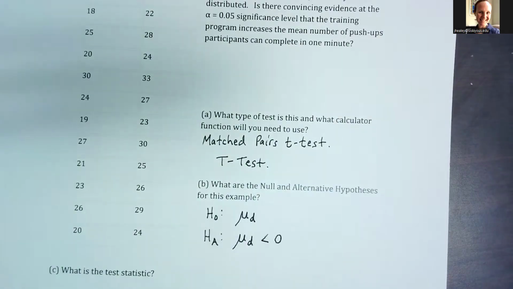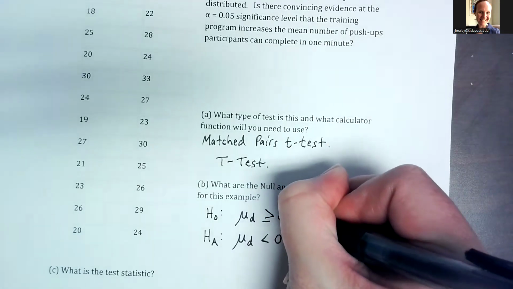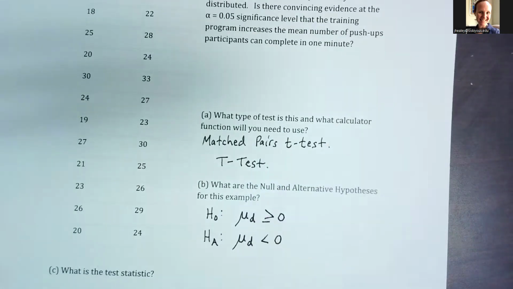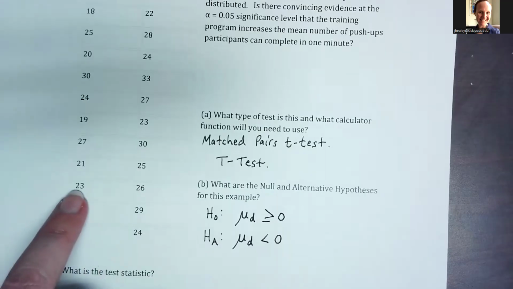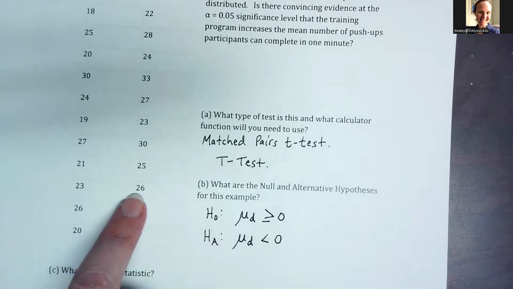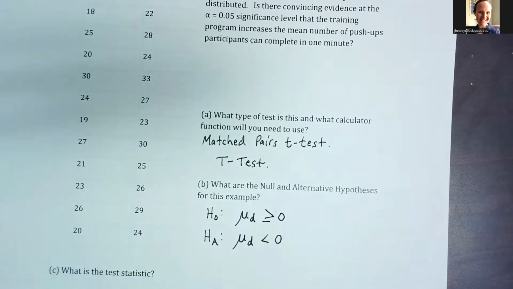So to write your null hypothesis, then we turn this around and put greater than or equal to 0, or you're allowed to just put an equal sign there if you would like. But this one has to be less than 0, because that would say that we have a smaller number first and a bigger number second, which would talk about us increasing the number of push-ups that people can do. So this is important for this problem.